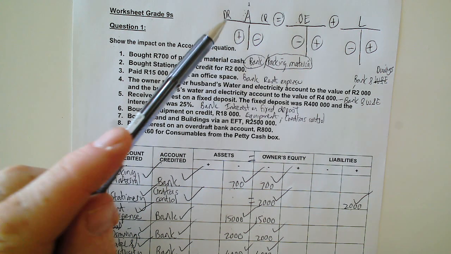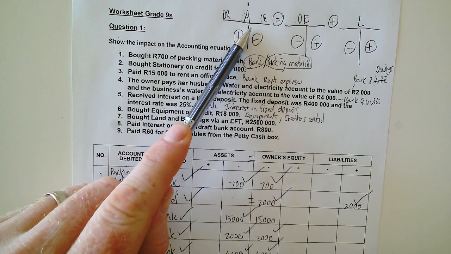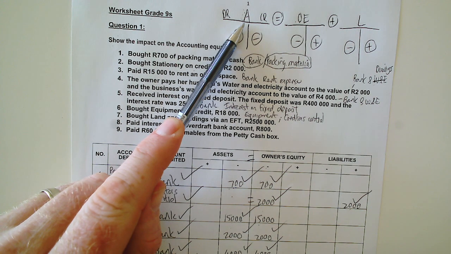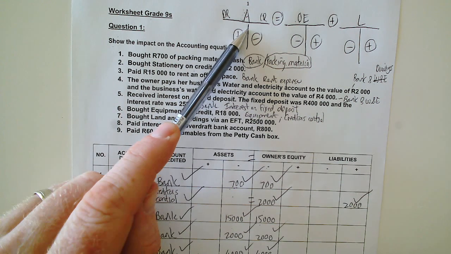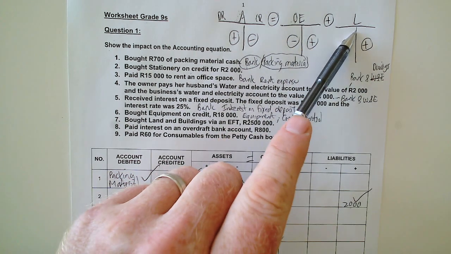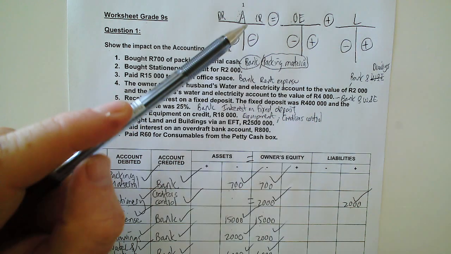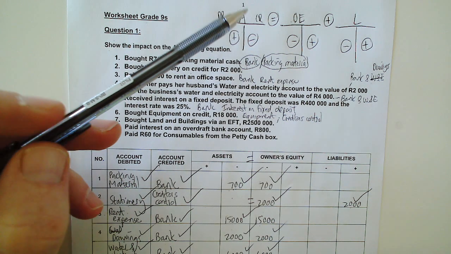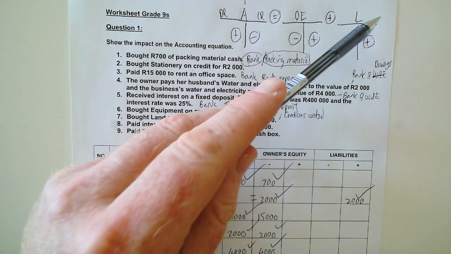In this video, assets is what we want because we use the assets to generate an income. How do we buy the assets? By using our own money, owner's equity, or by borrowing money, liabilities. That is why this accounting equation states that assets is equal to owner's equity plus liabilities.